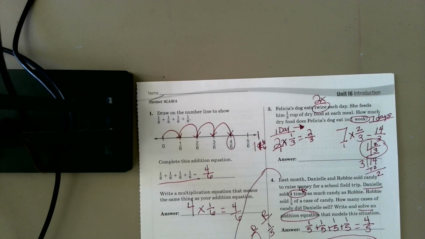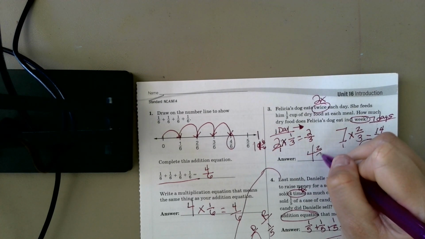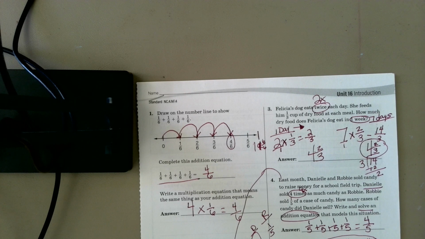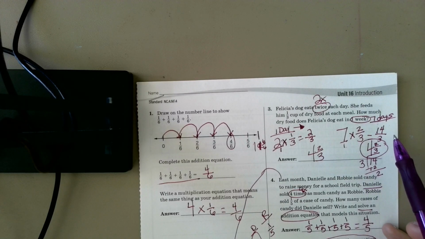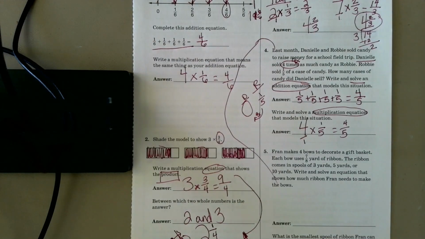So the answer is 4 2/3. As you can tell, there's a lot of steps here. You have to be super careful, and again, you cannot leave your answer in an improper fraction. All right, so let's look at number 5.